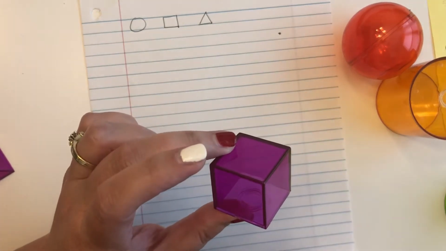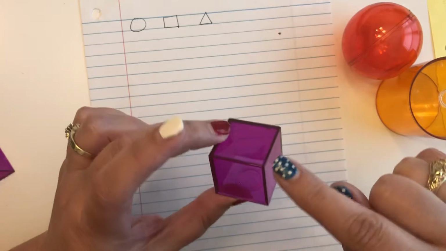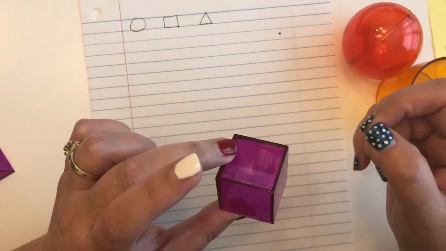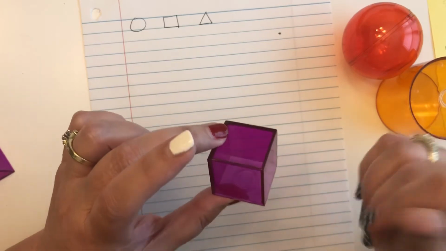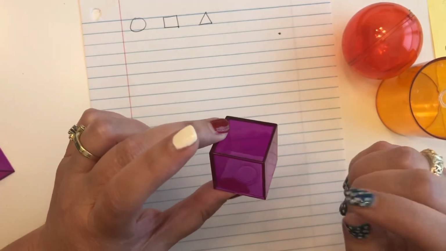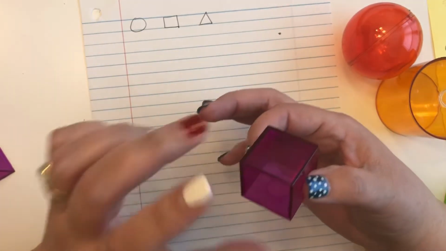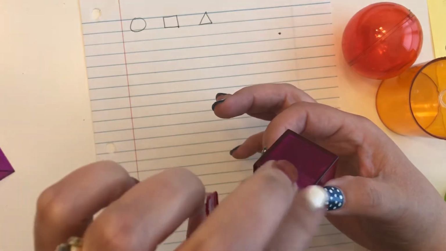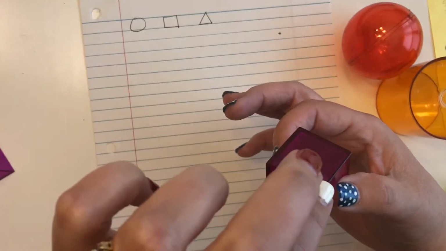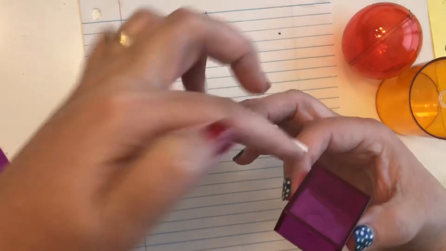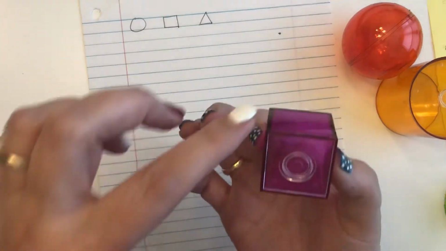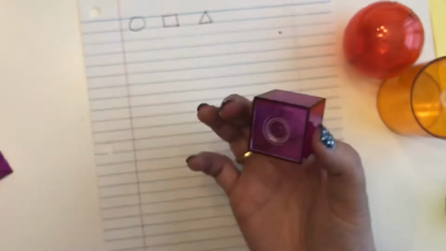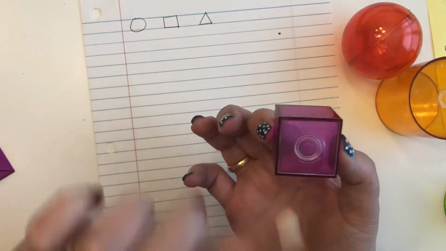Okay, those are edges. The points where my edges come together and make this sharp point right here is called a vertex. Or if it's more than one, it's called vertices, excuse me, that's a hard word for me to say today. A cube has 8 vertices, every place the edges come together in a point. So 1, 2, 3, 4, and then I have to flip it over, 5, 6, 7, and 8.